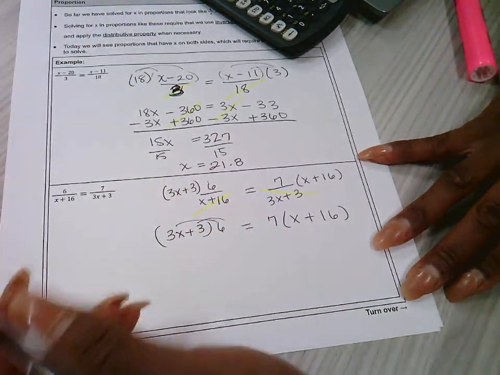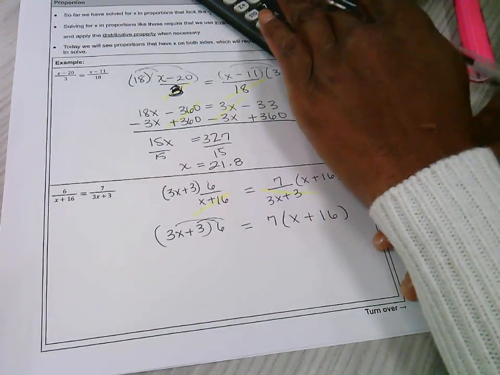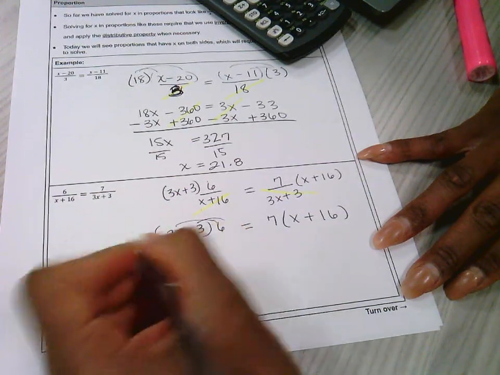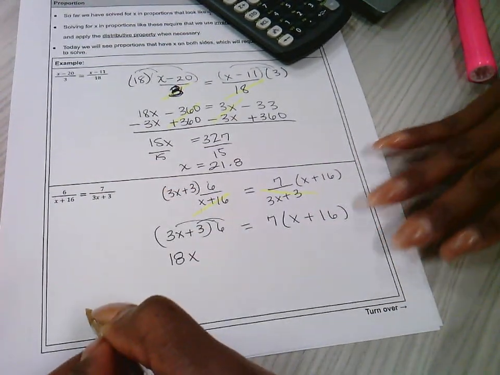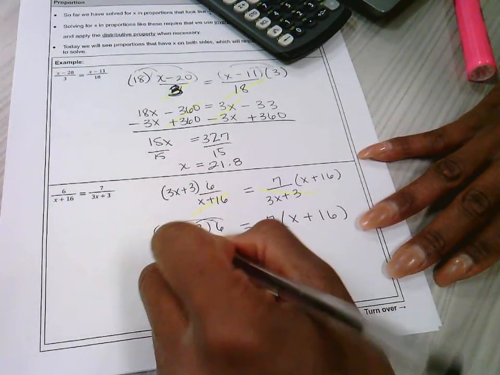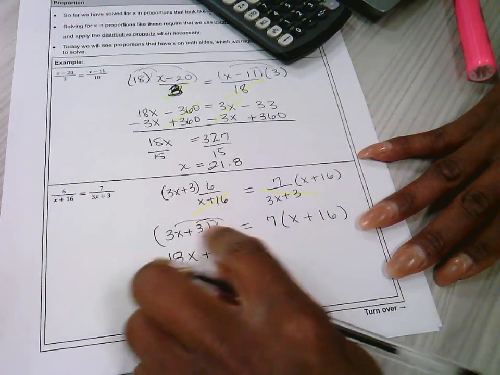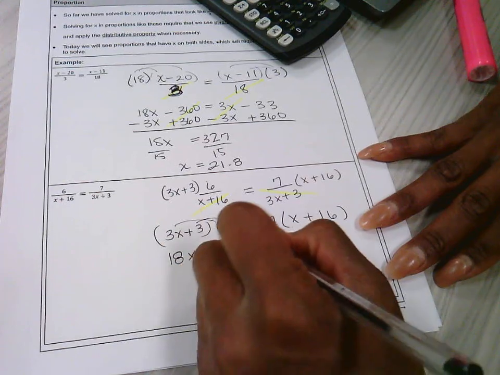We distribute 6 times 3 is 18. I know on the last notes I put that 9 times 3 was 18. I apologize. And then we're going to multiply 6 times 3 again. Remember to distribute. That is something on your notes. I'm going to say that again. Distributing has to go to both of them.